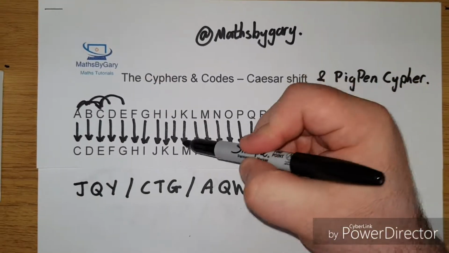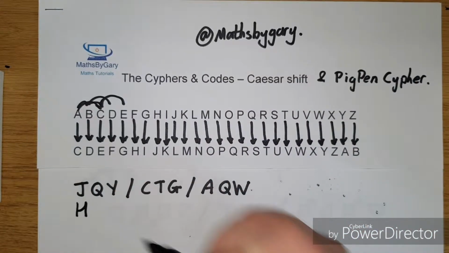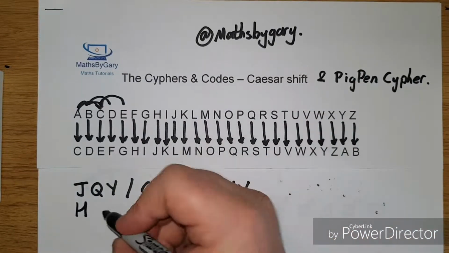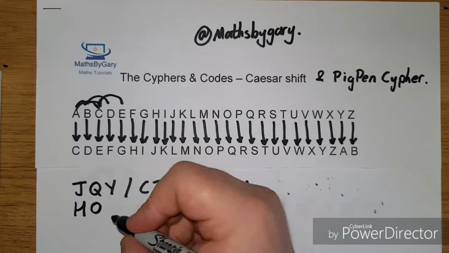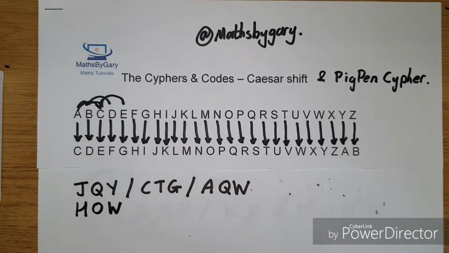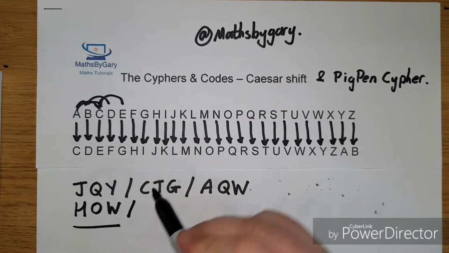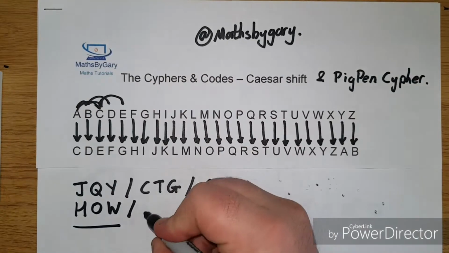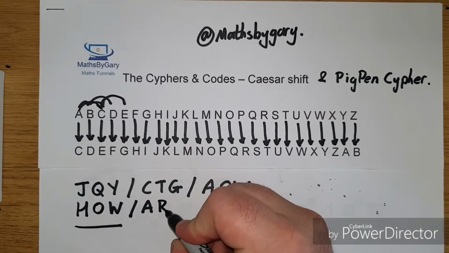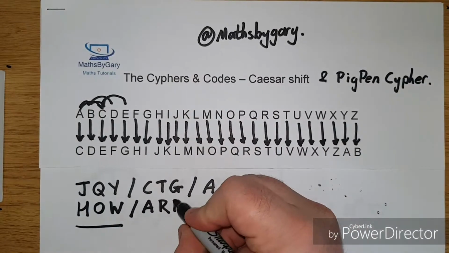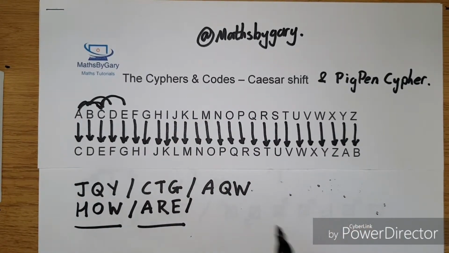So as I said before, J would become H. So we have H, and then Q would revert back to O. Y reverts back to W. So the first word is HOW, and then we have the second word. So C would revert back to A, T is R, G is E. So HOW ARE, you can probably guess now what it's going to be.